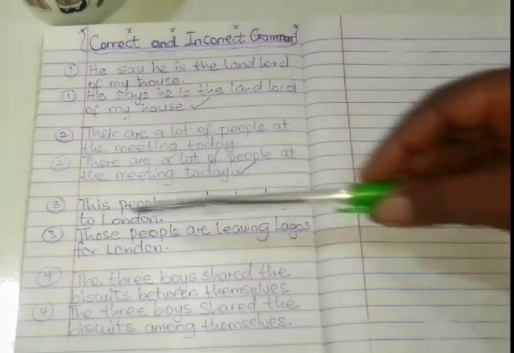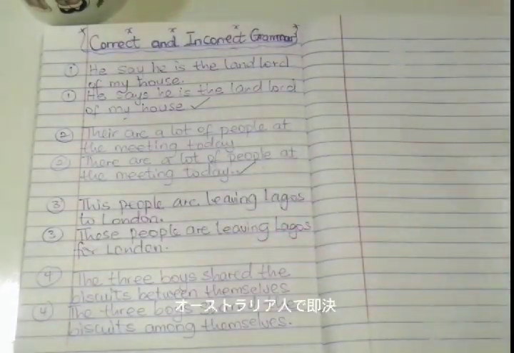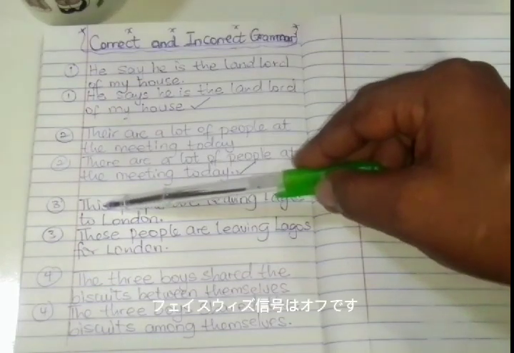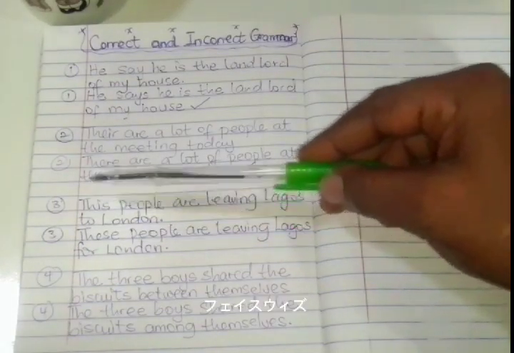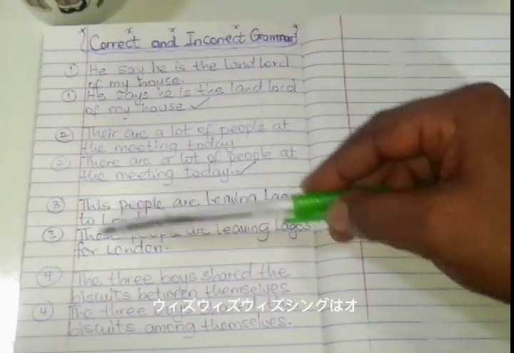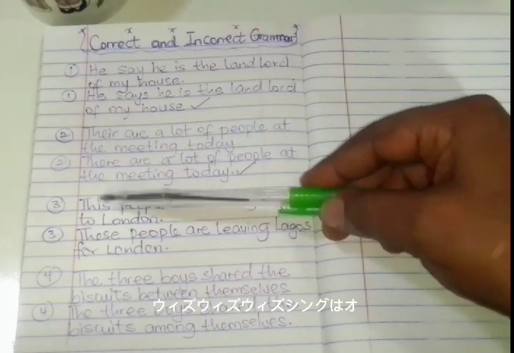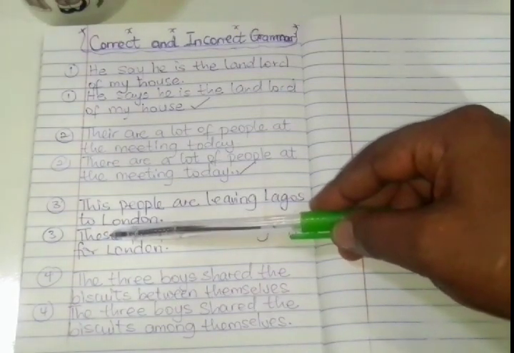We are changing the prepositions. Also changing the subject. So this is the singular of this. This, these, this, these. This is the singular and this is the plural.